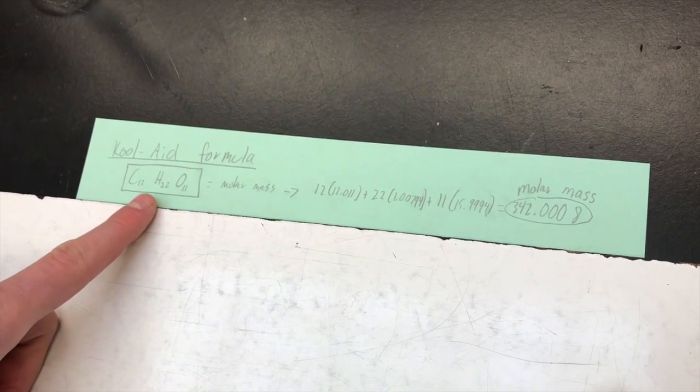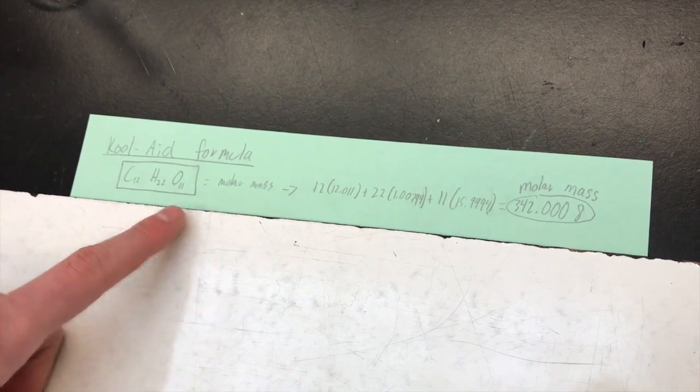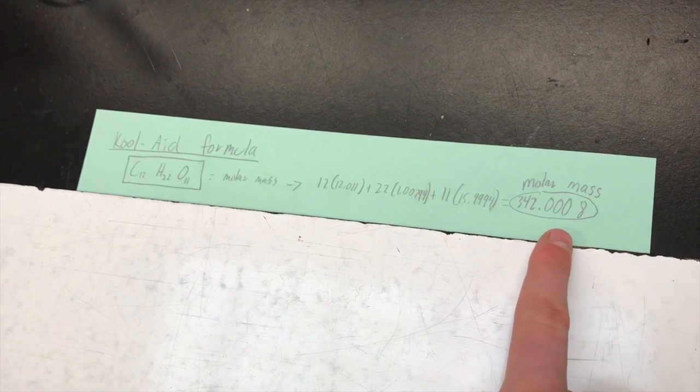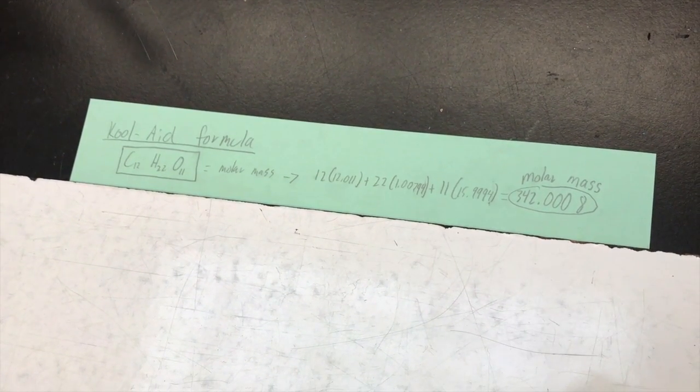C12H22O11 is our formula, so we have to find the molar mass of that. After calculating it, we got 342.0008 grams per mole.